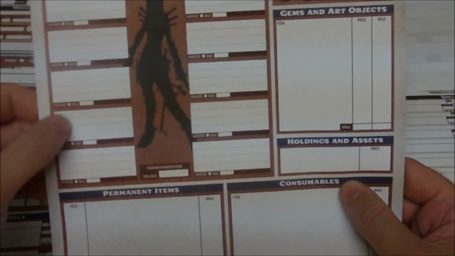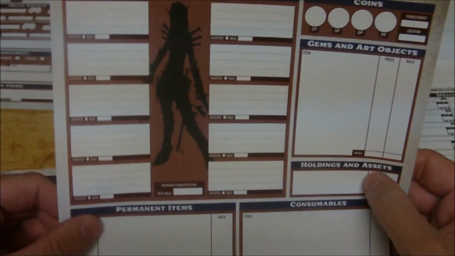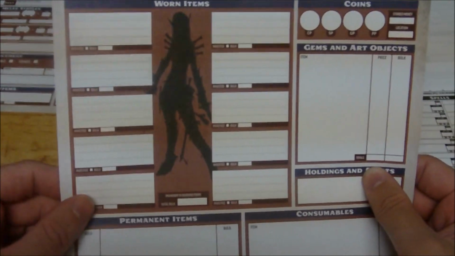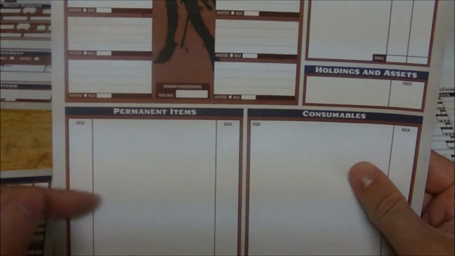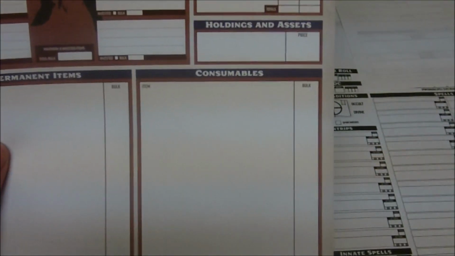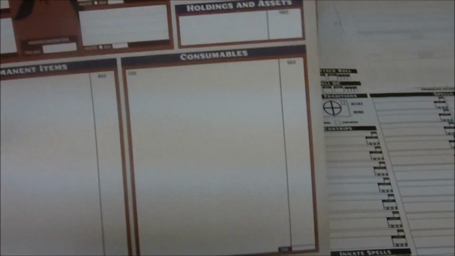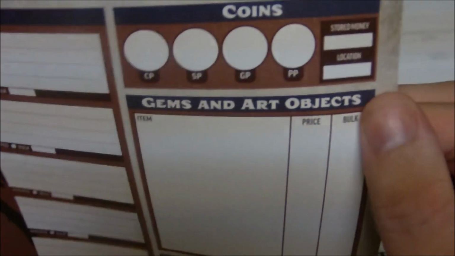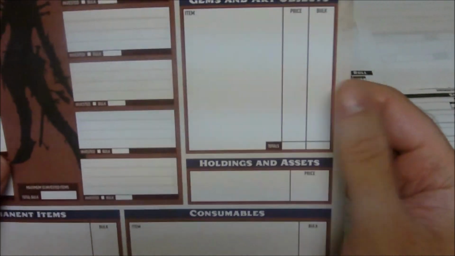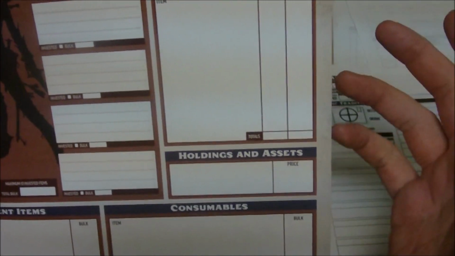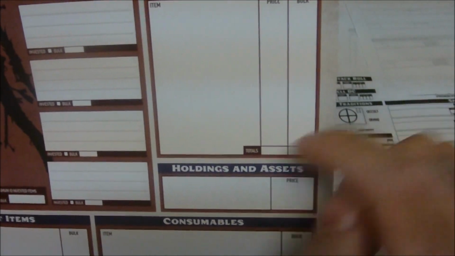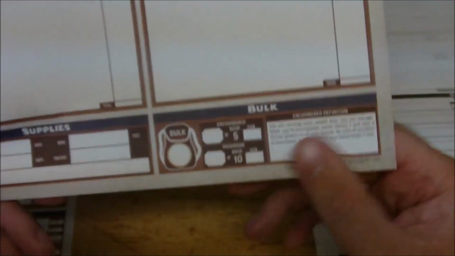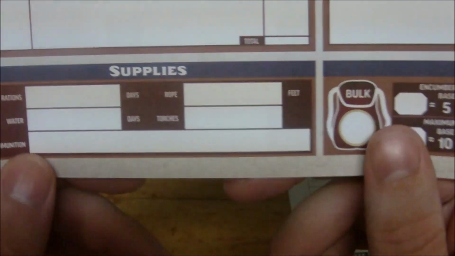So that's typically done for magic items, and it gives you room to actually write some of the descriptions down, which is great. It's got your permanent items as well as your consumables, so you can actually break those out differently. Then you've got your coins, as well as stored money and where it's stored. So if you have some in a bank or other location that's not on your character, it's kind of cool to have that. Gems and art objects, holdings and assets, and then you got supplies down here, which is pretty cool to have as well.